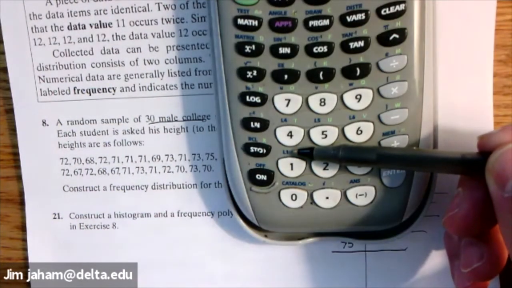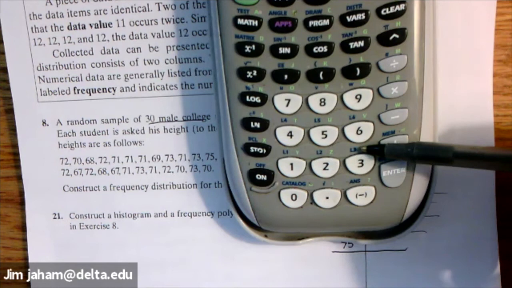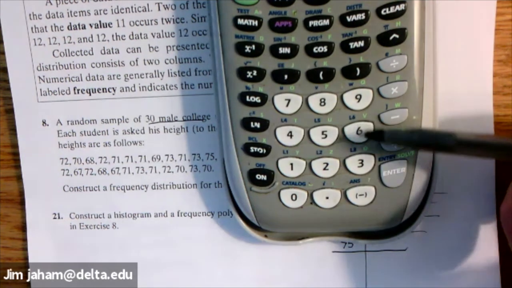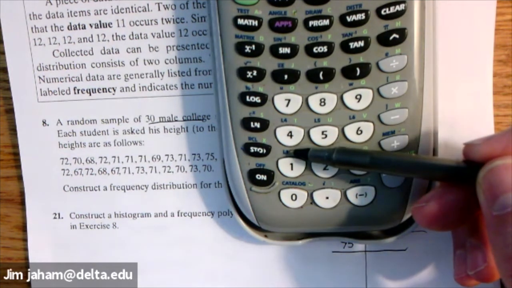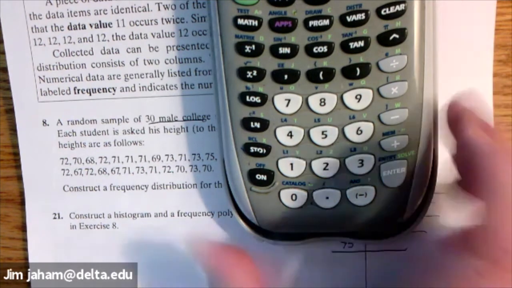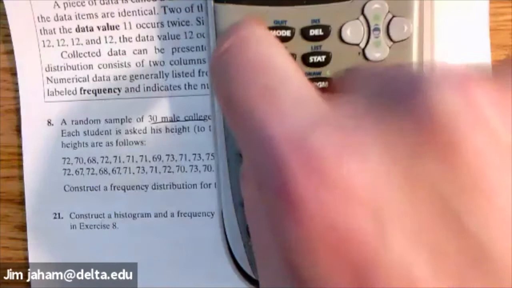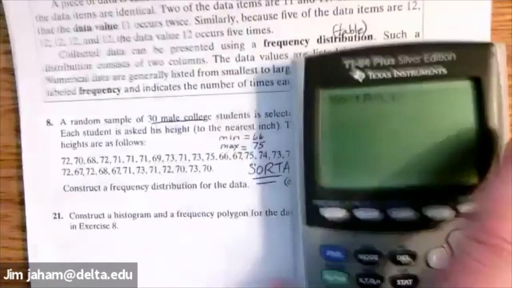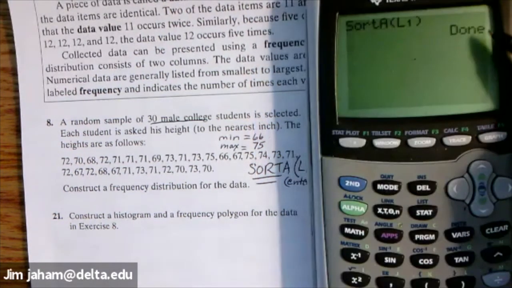Now L1 is right above the number 1. L2 is right above the number 2. L3 is right above the number 3, and so on, 4, 5, and 6. We have 6 different lists. If I want to sort L1, then I have to tell the calculator to type in L1. It's blue, and so if we ever want to use a blue key here, we have to hit the blue second key. So I'm going to hit second and then the number 1, and that gives me L1 here. That's it. And then just hit enter. Nothing interesting happens on your home screen, but it did say that it did sort your list.